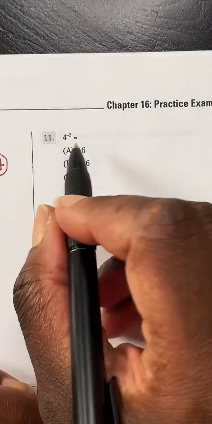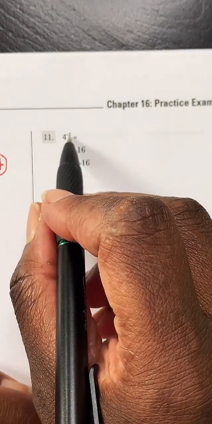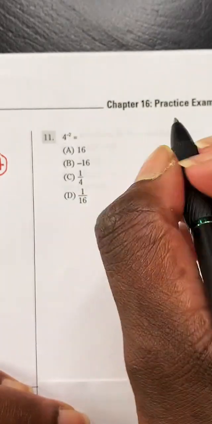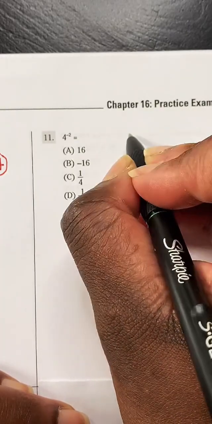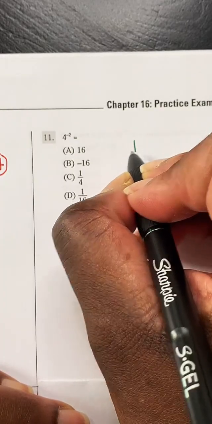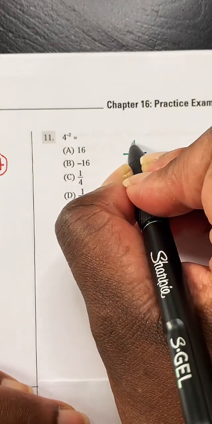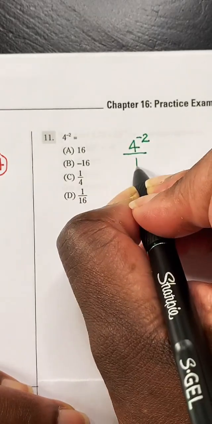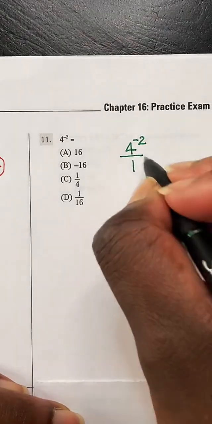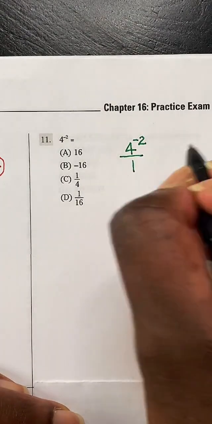No. All right, so we have 4 raised to the negative second. Anytime you have a negative exponent, it needs to either drop or raise in order for it to be positive. So if I'm looking at 4 raised to the negative second, we're going to put it over 1 because anything divided by 1 is itself.